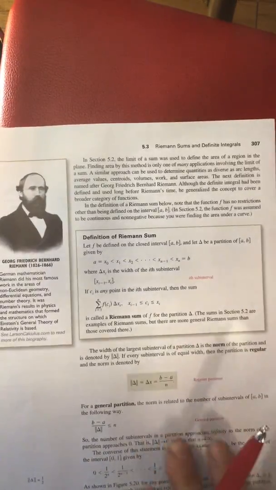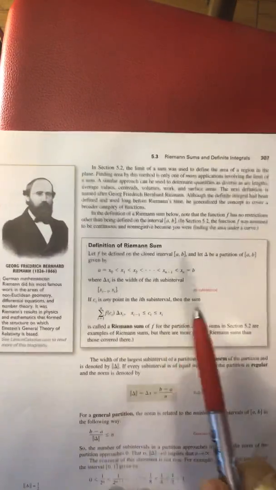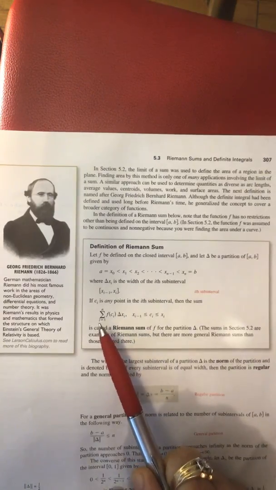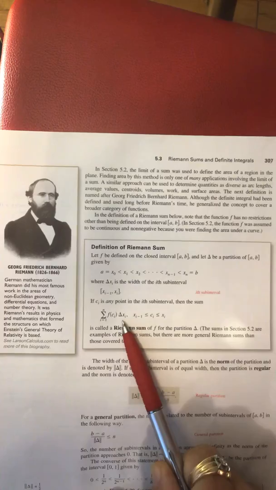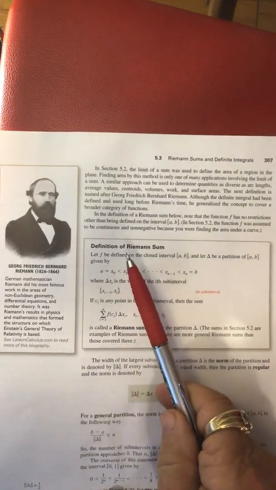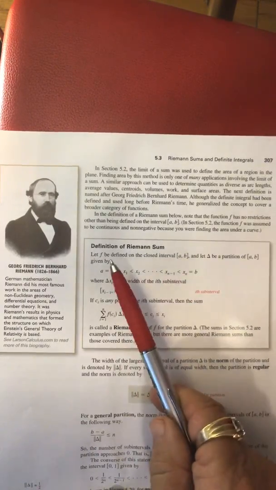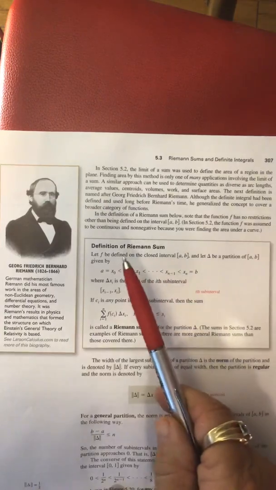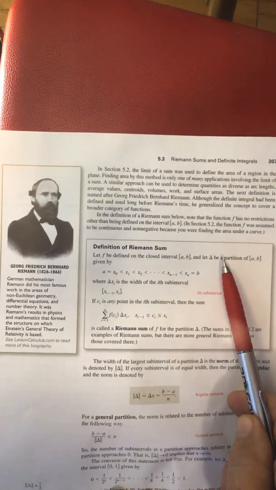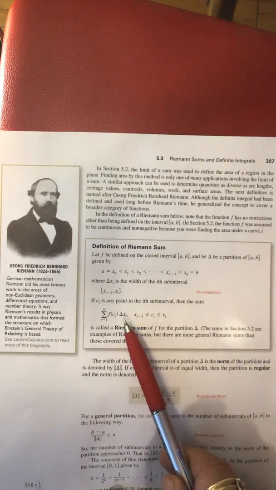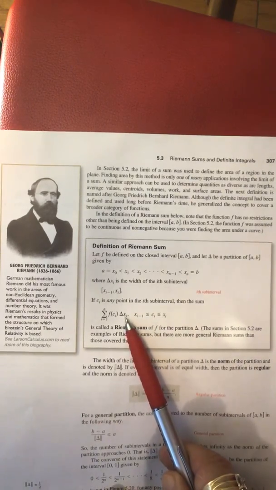Now that sum, not the limit part of it, but that sum piece, the summation of i going from 1 to n of f of ci delta xi, is called the Riemann sum. So if you have a closed interval and you have a function and you've partitioned it, then the partitions don't have to be the same size, right?